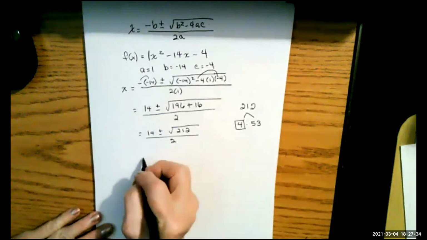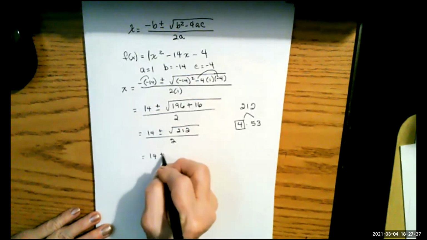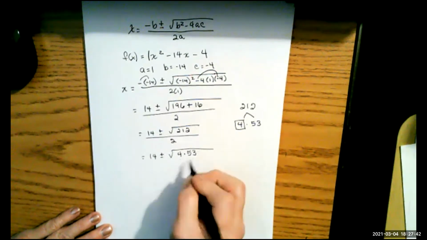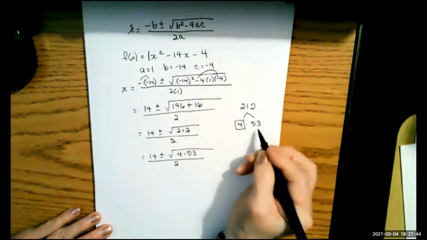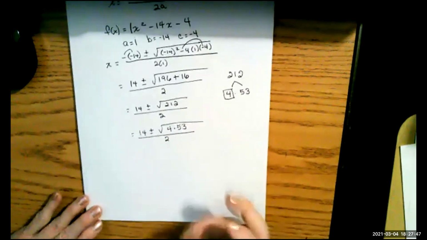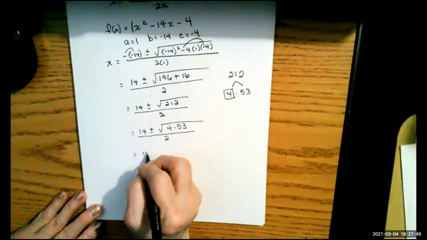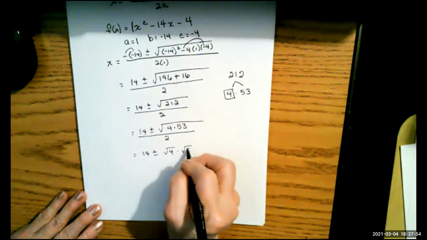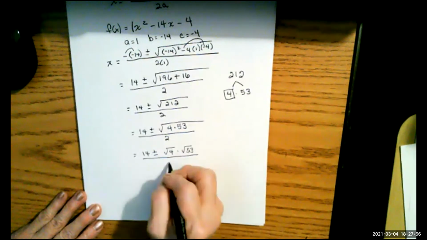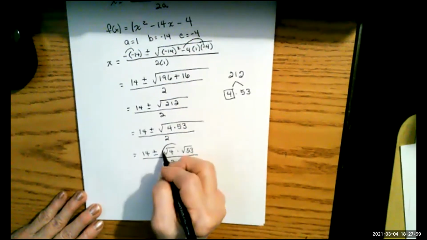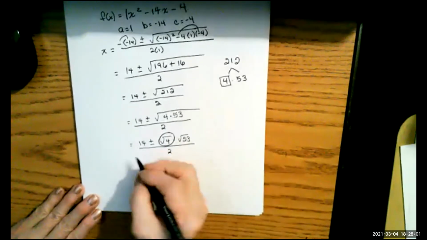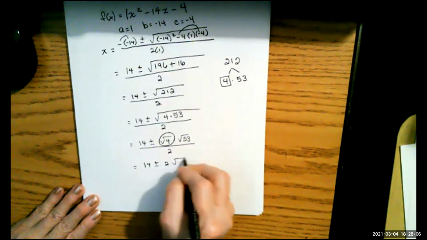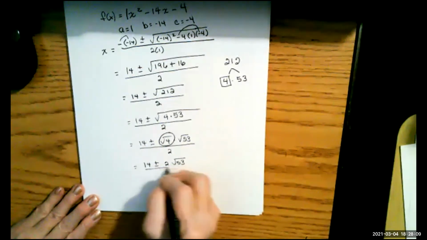Let me show you what it looks like. You'll have 14 plus or minus the square root of 4 times 53 over 2. And 53 won't break down. If it would, I would break it down further. It's a prime number. Now that's the square root of 4 times the square root of 53 over 2. And of course, the square root of 4 is 2. So I have 14 plus or minus 2 times the square root of 53 over 2.